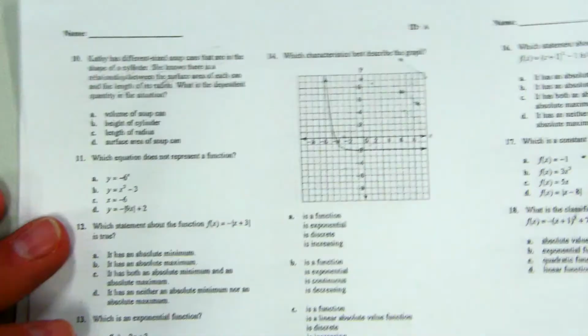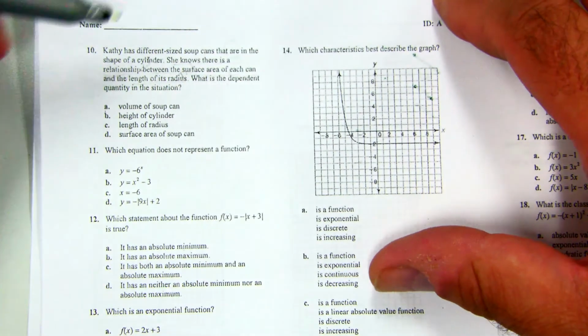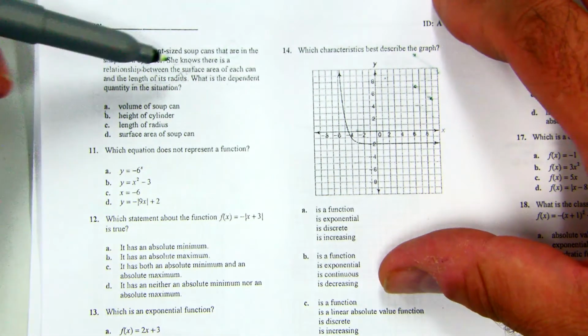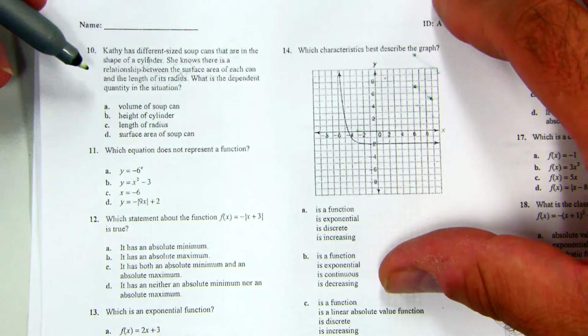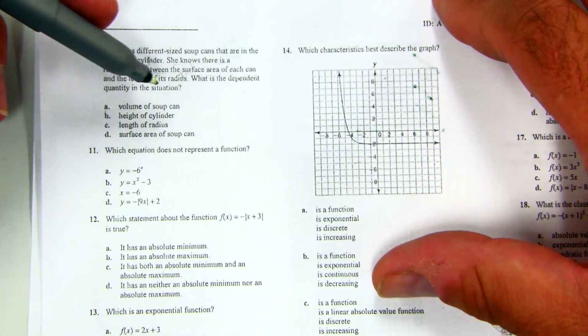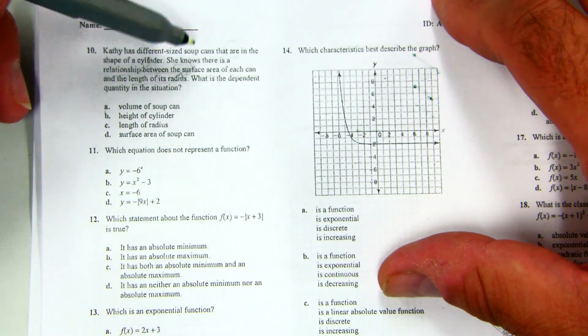Number 10. I start to pick up pace now. Kelly has different sized soup cans. They're in the shape of a cylinder. She knows there's a relationship, they're telling you, between surface area and the length of its radius. So does the area depend on the radius, or does the radius depend on the area?